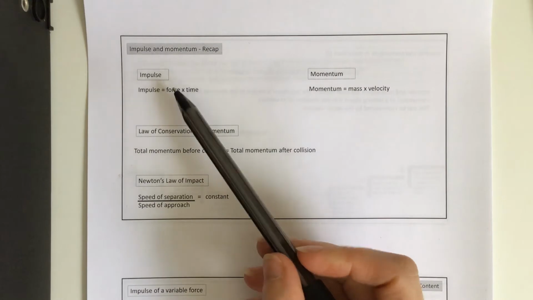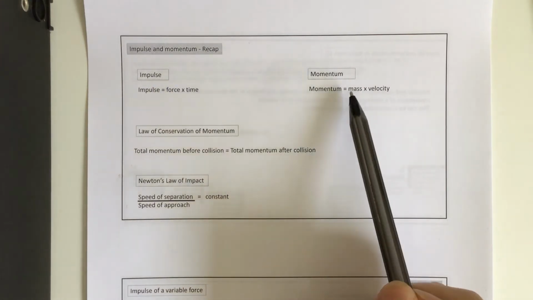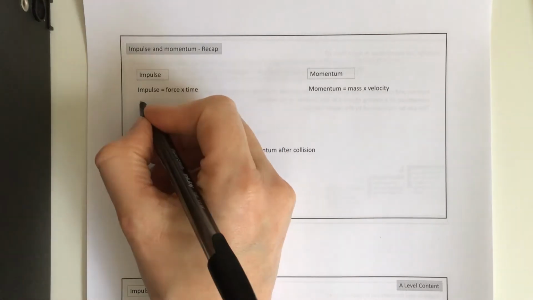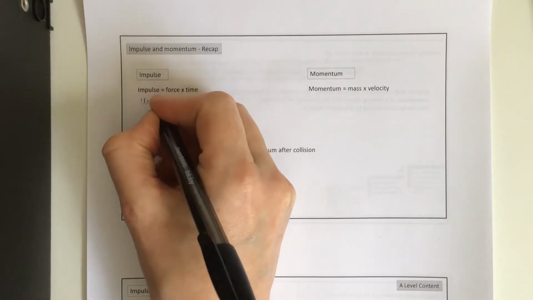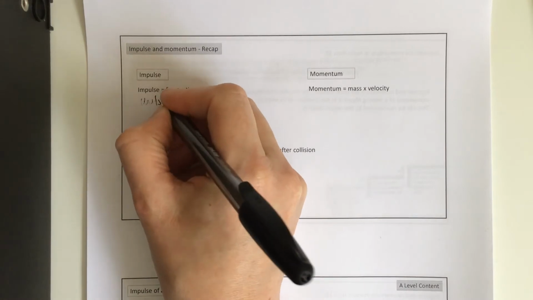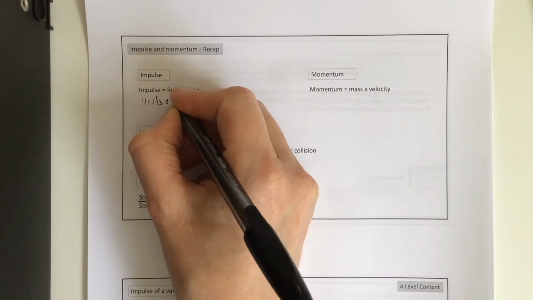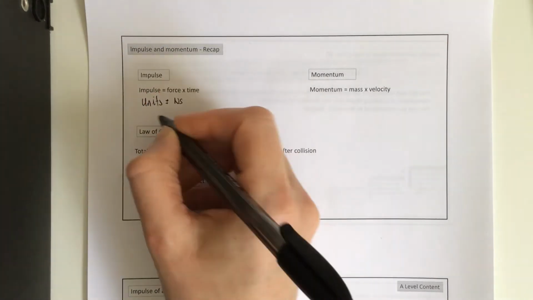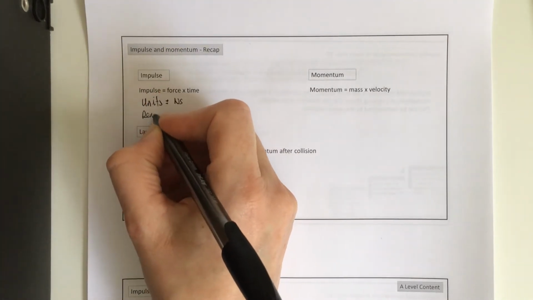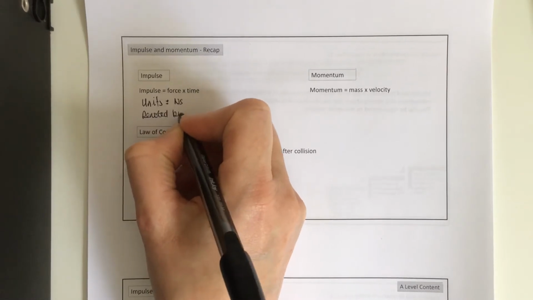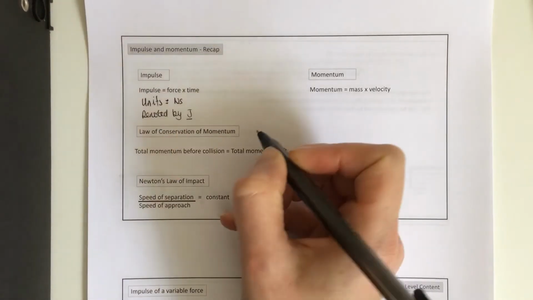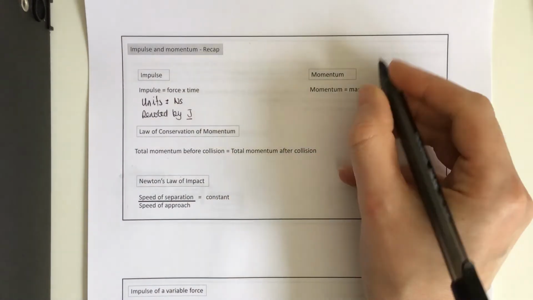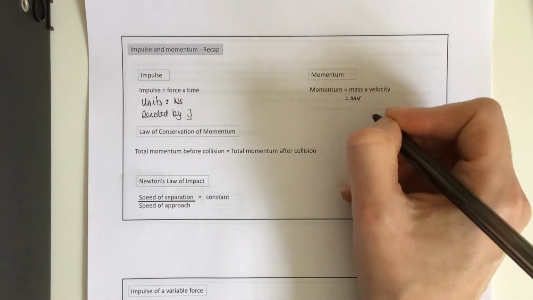Just a reminder, we focus on two main concepts, impulse and momentum, and we defined impulse as being force times the time, and we said that the units were denoted by Newton seconds, and impulse itself was denoted by the capital letter J. It's a vector, so we make sure we underline that. We also said that momentum was mass times velocity, so simply we wrote that as mv.